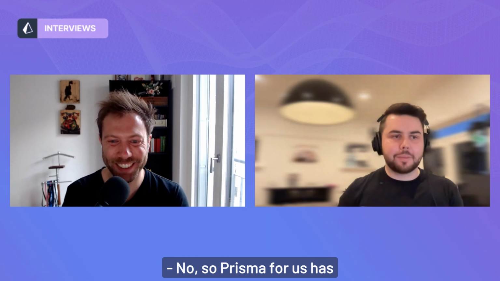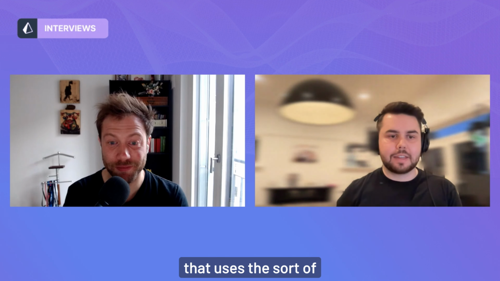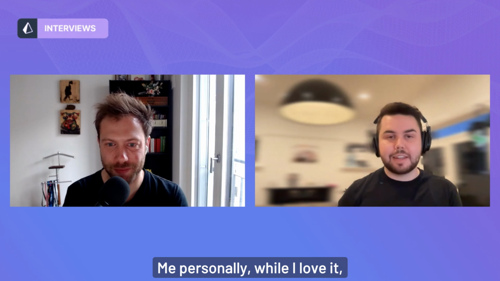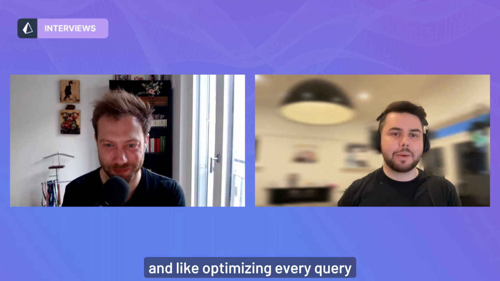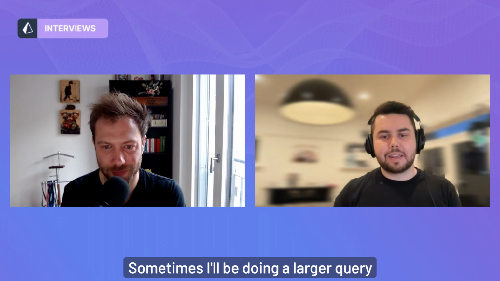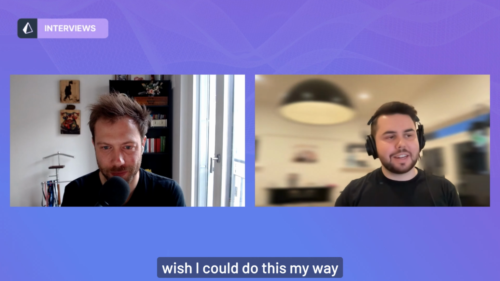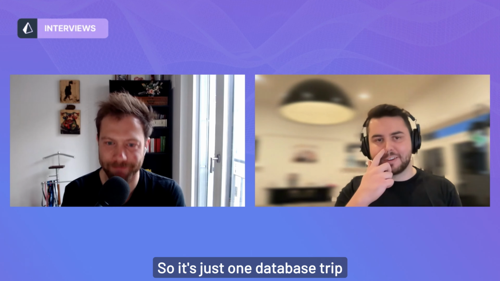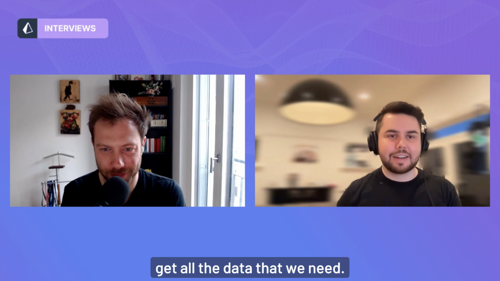No, so Prisma for us has been a really nice choice. We love the simple querying that uses the sort of JSON-based filtering. Me personally, while I love it, it's a love-hate relationship. I spent many years delving into the very specifics of SQL and optimizing every query so it hits the right indexes. So giving up that level of control is also quite hard. Sometimes I'll be doing a larger query that includes a few connects or includes, I'm like, man, I wish I could do this my way and hit every join. So it's just one database trip instead of having to consider how many times I'm going to hit the database to get all the data that we need.